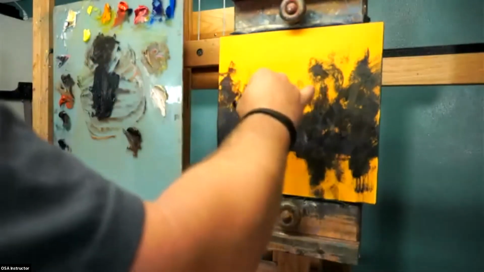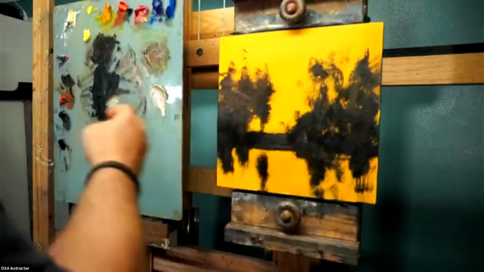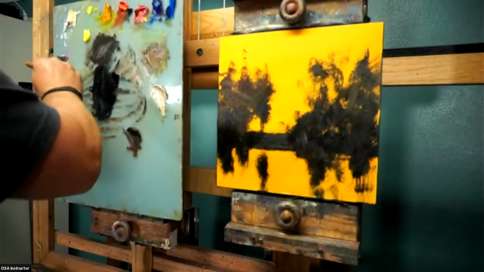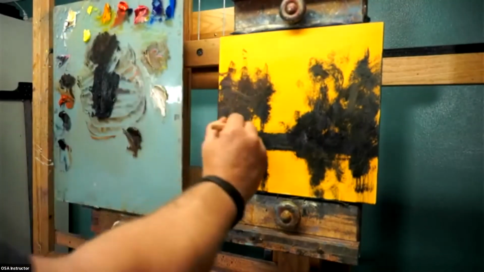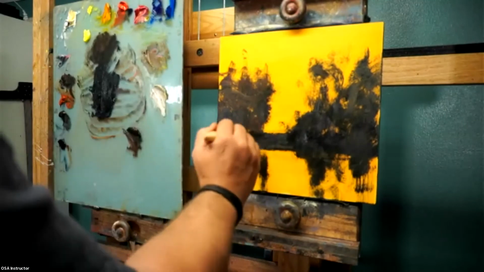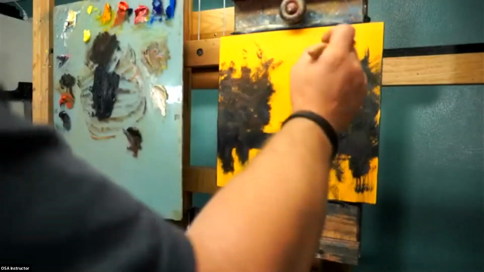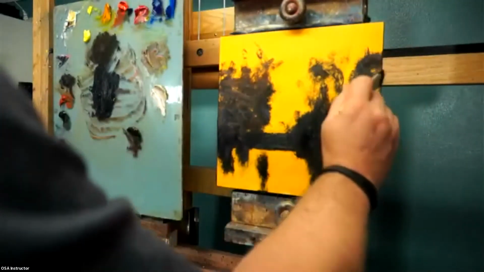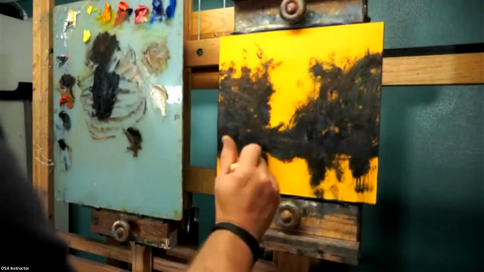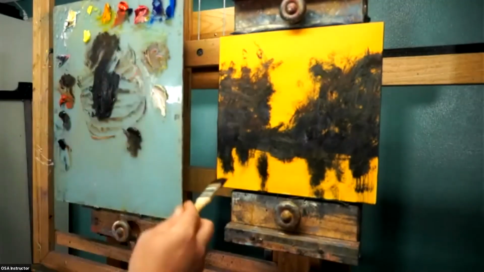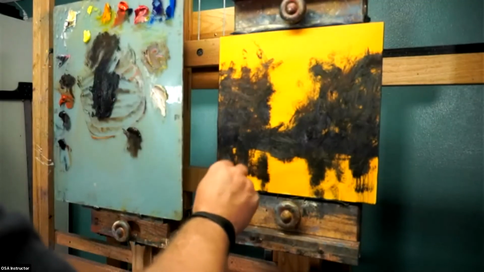And now I'm adding in a little more of the transparent earth red. I wanted some dark, heavy areas, and then I know that I want some warm areas. And you'll see when I come back in and remove the paint, you'll see that difference, I hope. I like to overpromise.